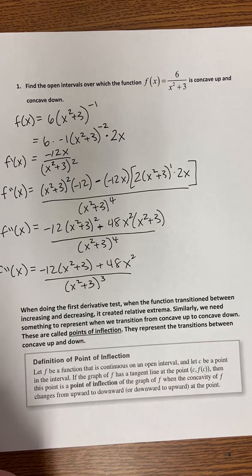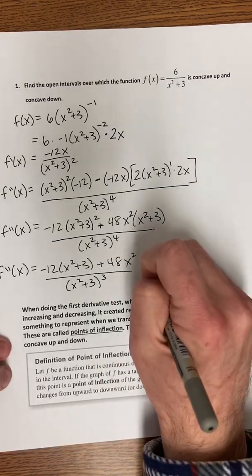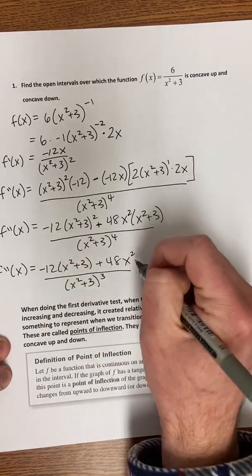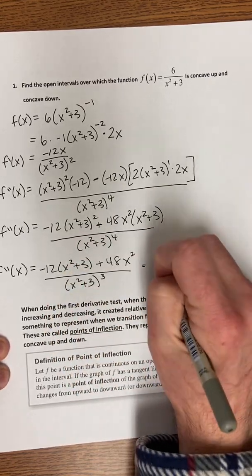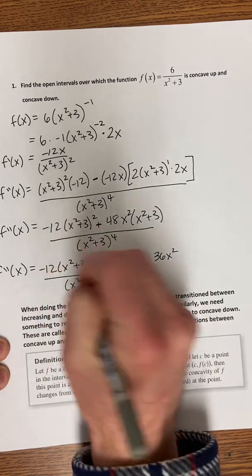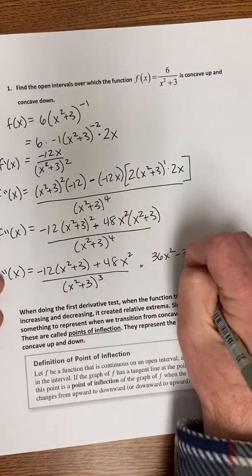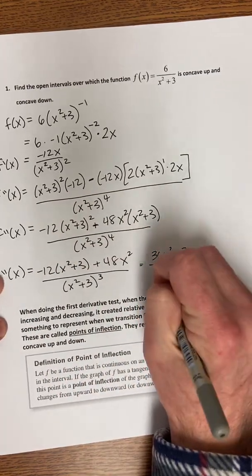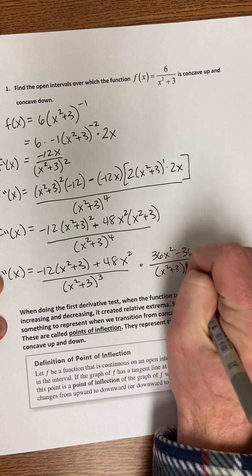And from here, we see that if I distribute the negative 12, we would get negative 12x squared plus 48x squared makes 36x squared. Negative 12 times 3 is minus 36, over x squared plus 3 cubed.